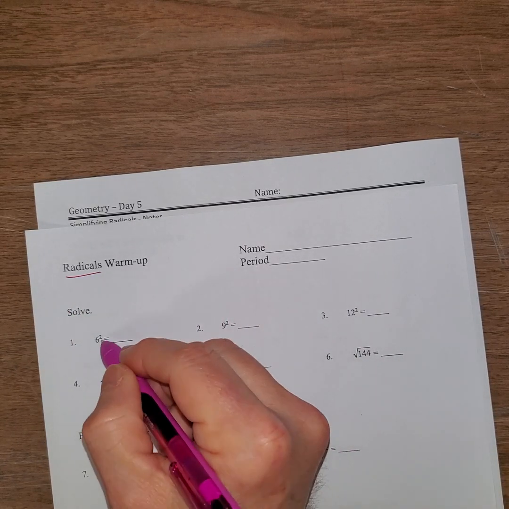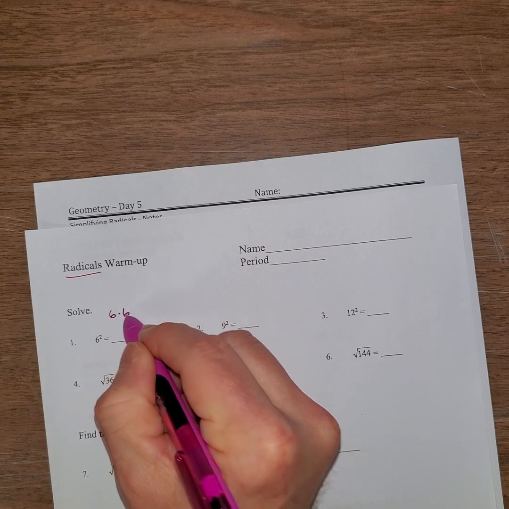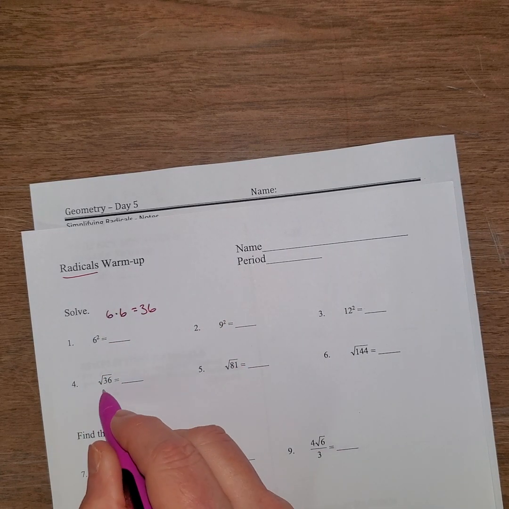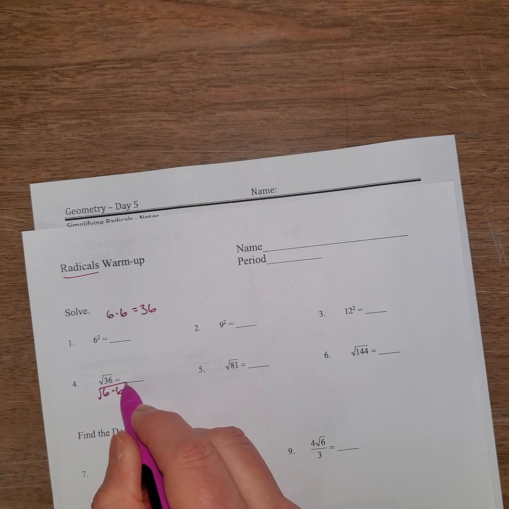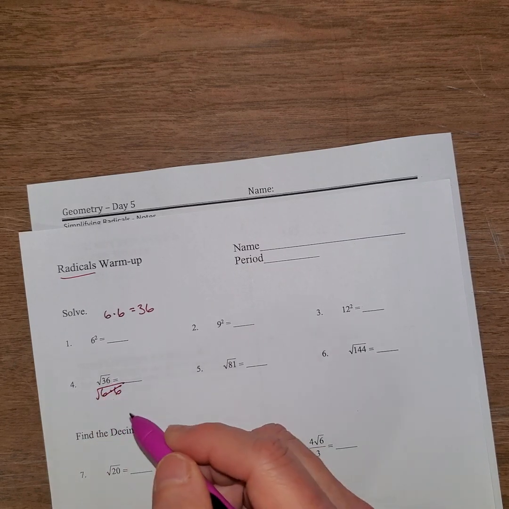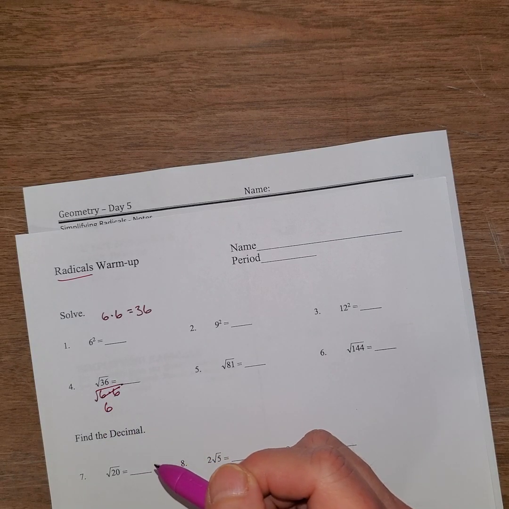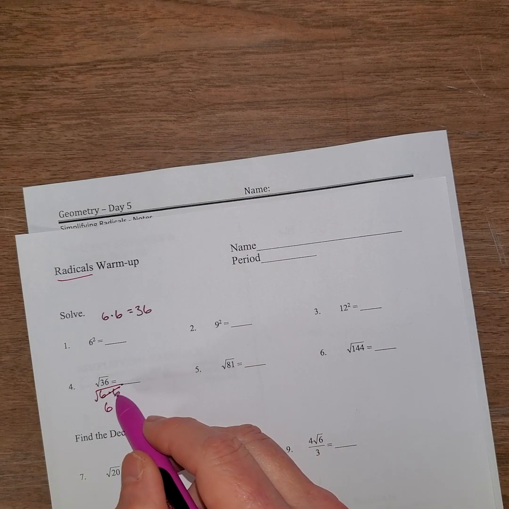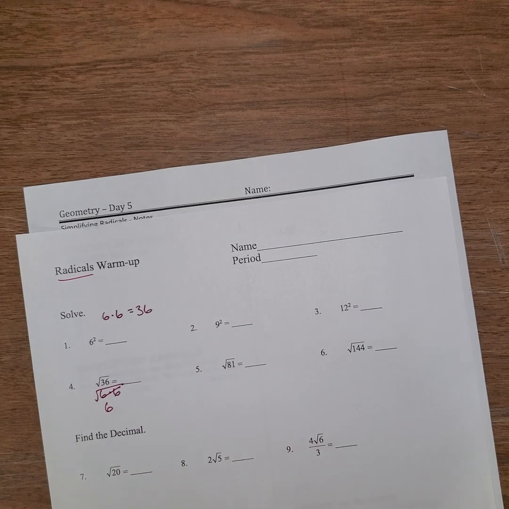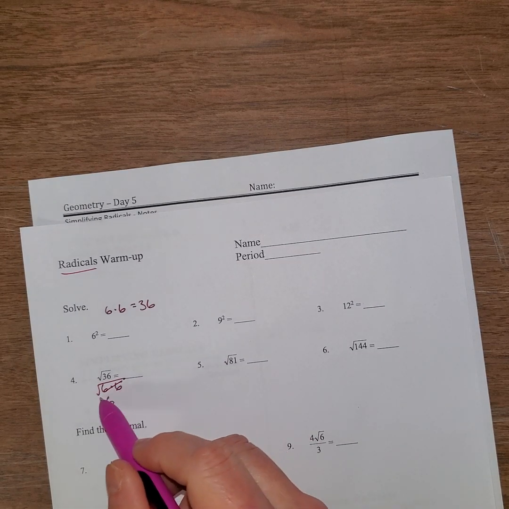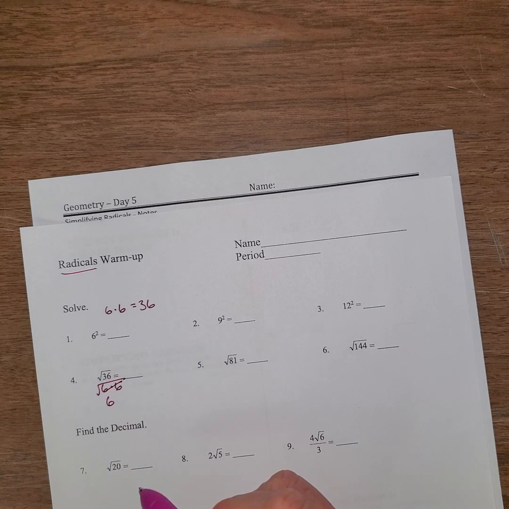Now notice that 6 squared is 6 times 6, which is 36. See the relationship here? 6 times 6, square root of 36. So you can cancel both of them and you get 6, right? I use this method for simplifying radicals, where I cancel pairs, as many pairs as I can, until there are no pairs left underneath the radical.